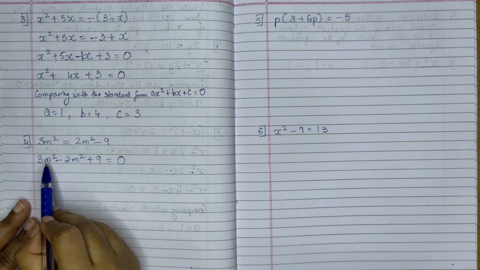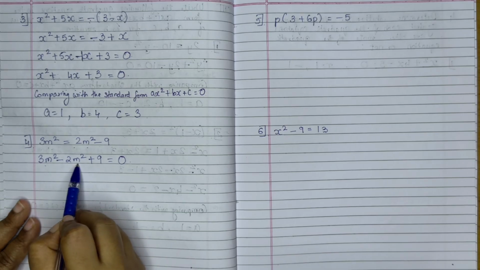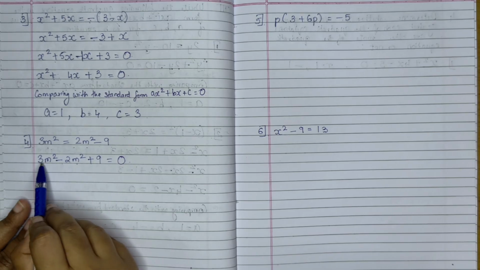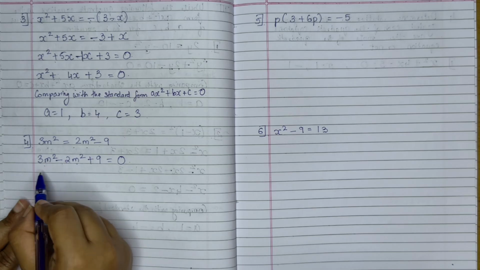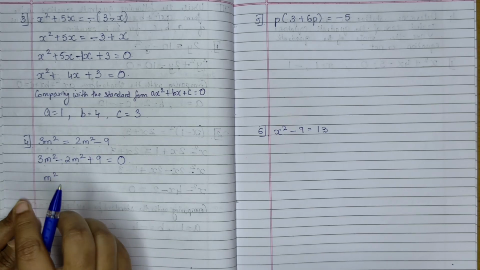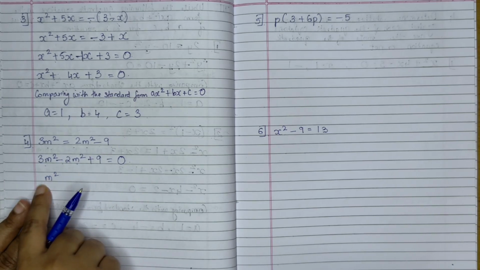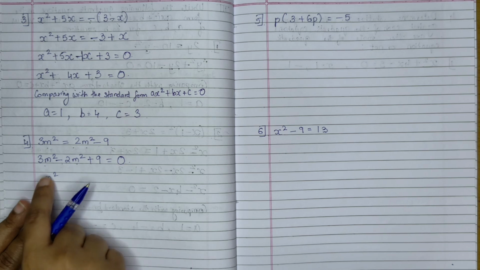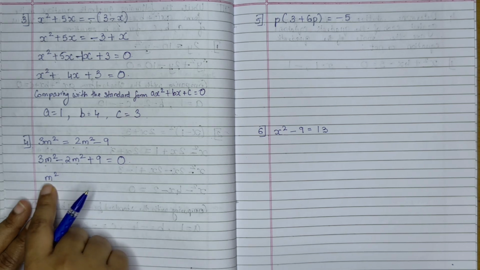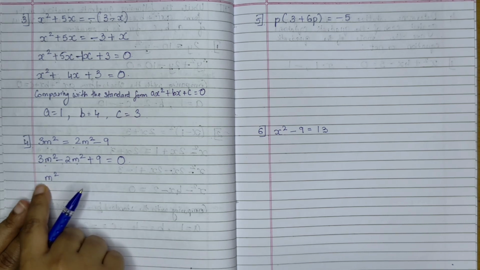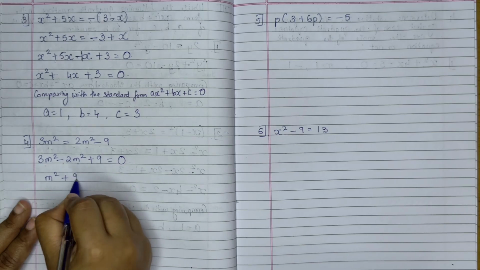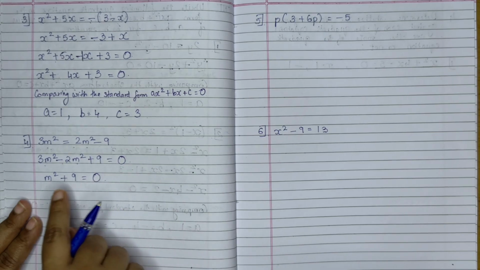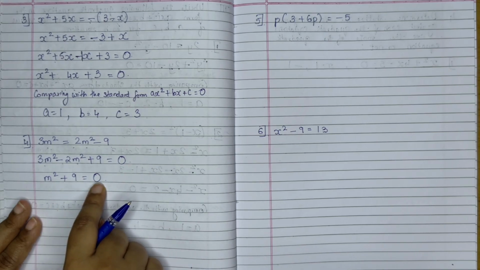Okay. Now see here, m square and m square is there. Plus into minus is minus, so 3 minus 2 is 1m square. 1m square means you can just write m square. It's okay if you don't write 1. 3 minus 2 is 1, 1m square. Sign of the greater number, that is plus. 9 is equal to 0. Understood? m square plus 9 is equal to 0.